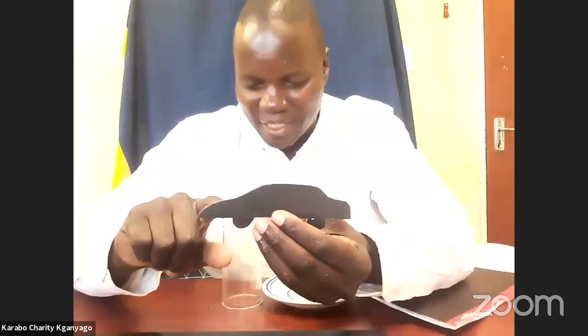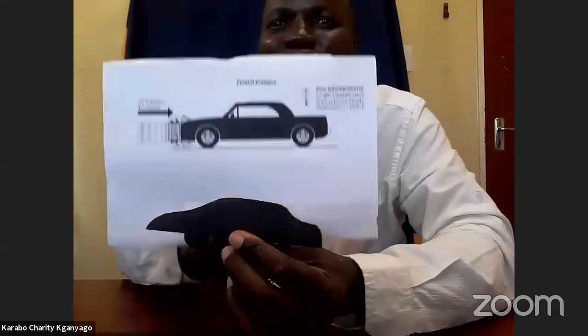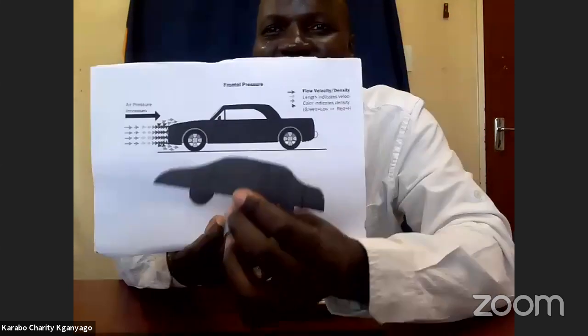So the inventors realized that this air blocks the movement of the car. Even if you put the same engine here, this one will be faster. The one on top will be slower. This one will be faster because of aerodynamics. So that is air.